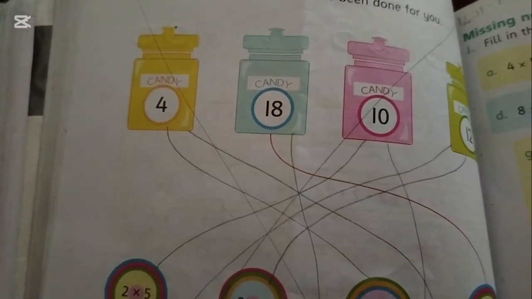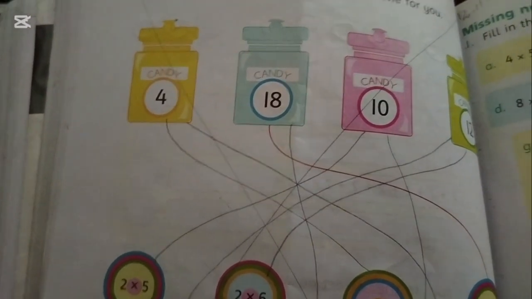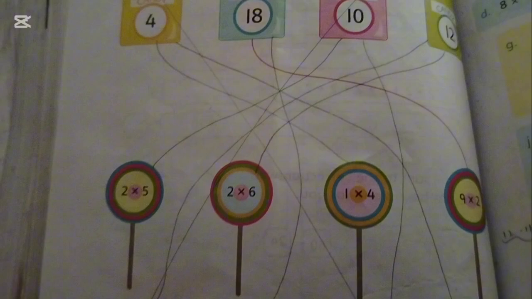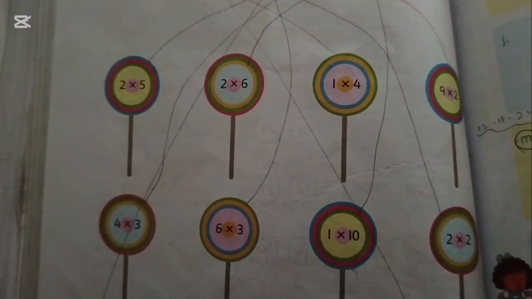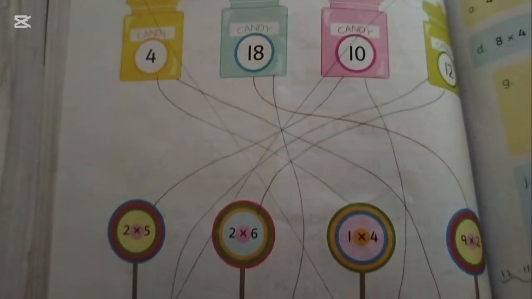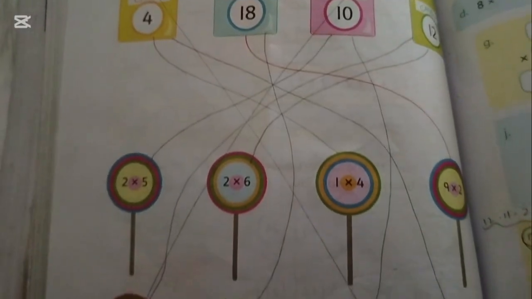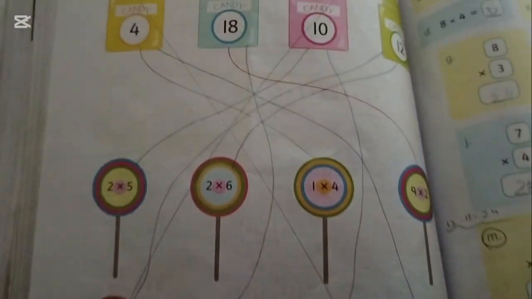And there are some numbers given on candies: 4, 18, 10 and 12. On the other hand, there are some multiplication form numbers given. We match with the above numbers. In this way we complete this activity.